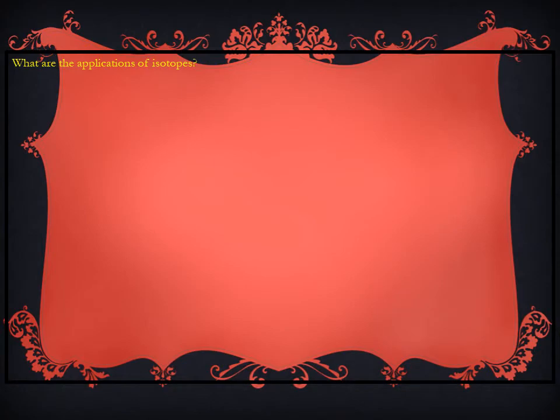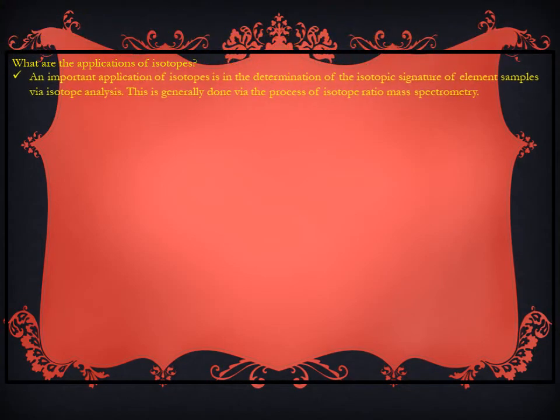Next, what are the applications of isotopes? First, an important application of isotopes is in the determination of the isotopic signature of element samples via isotope analysis. This is generally done via the process of isotope ratio mass spectrometry.